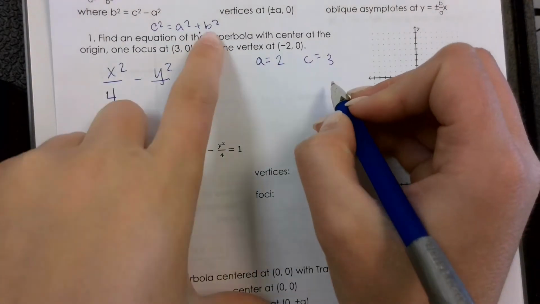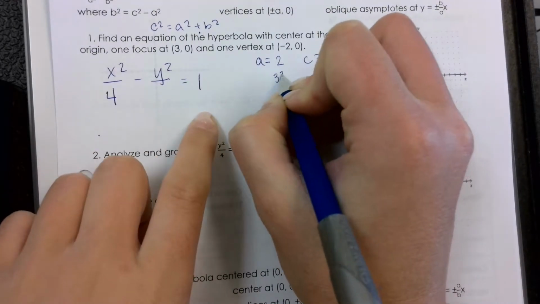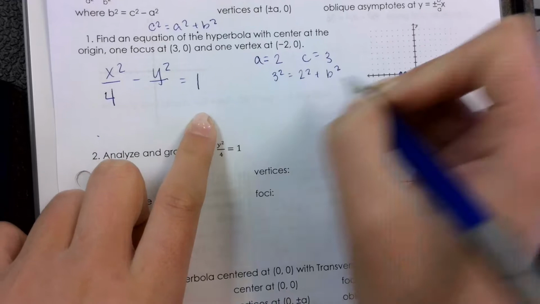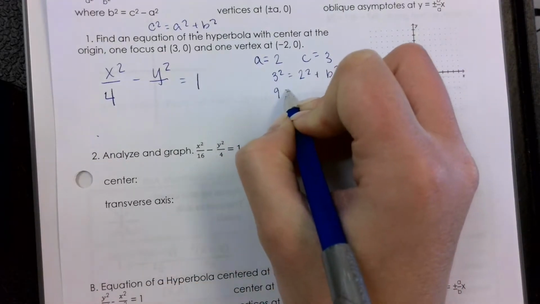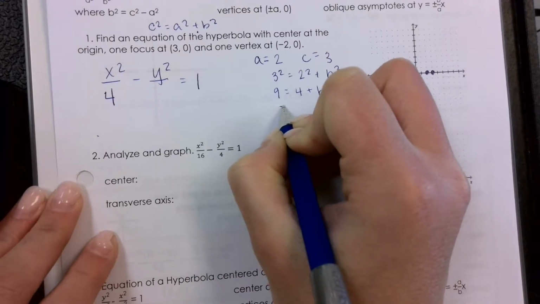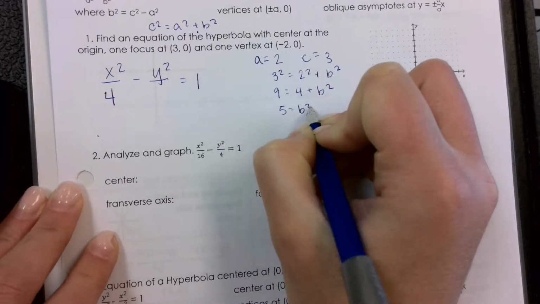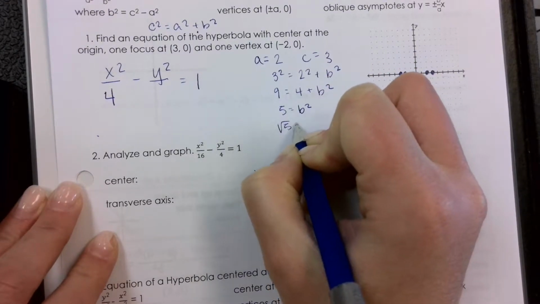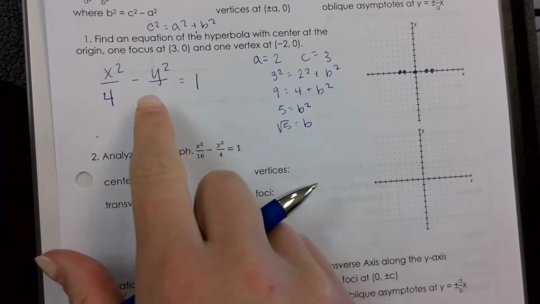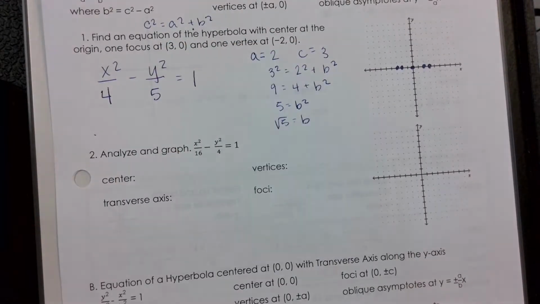Then we're going to solve for B squared. So we'll say 3 squared equals 2 squared plus B squared. So 3 squared gives you 9. 2 squared gives you 4 plus B squared. So 5 is going to be B squared. So square root 5 would be B for us. And then when we square that to put on the bottom, it's just 5. Is that okay?